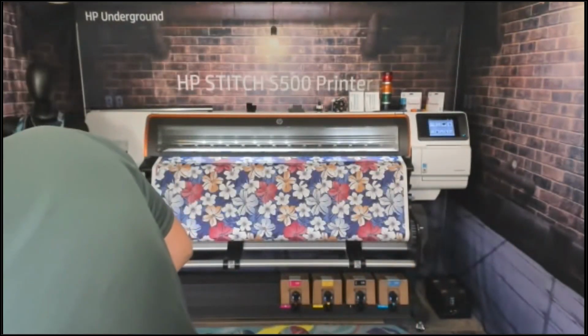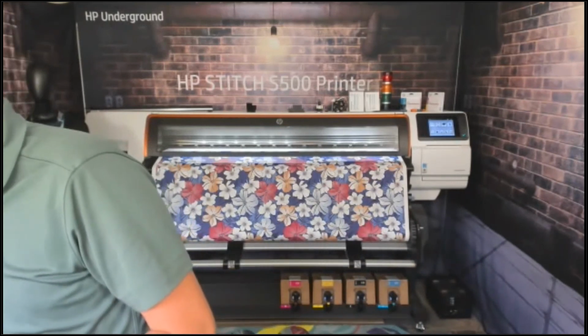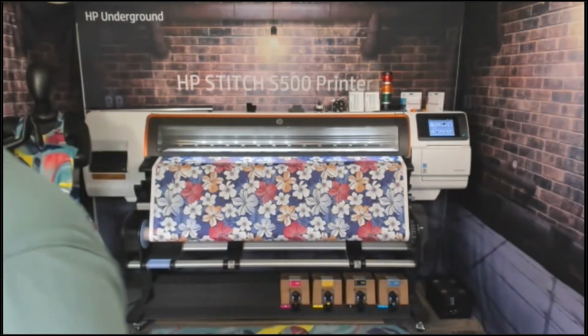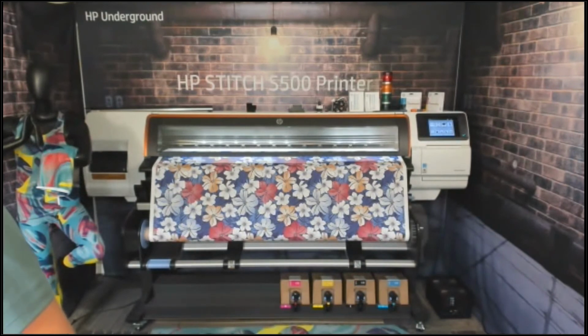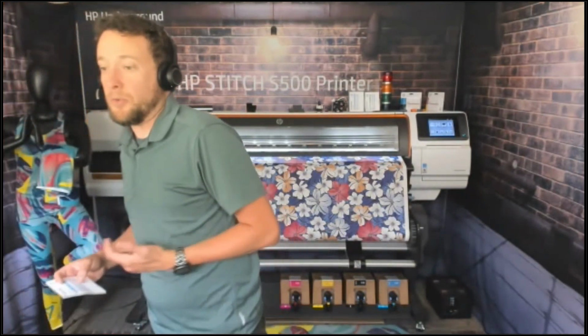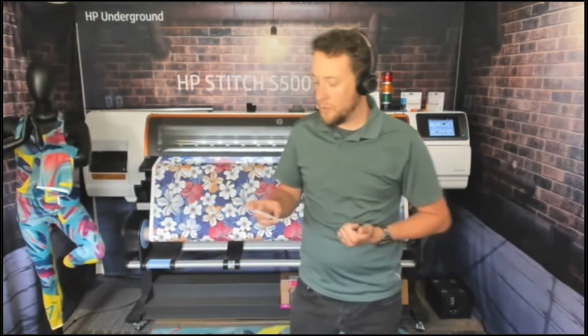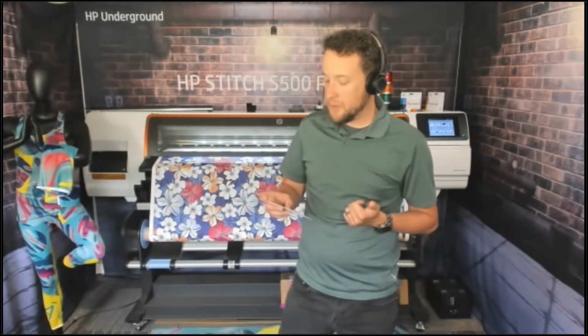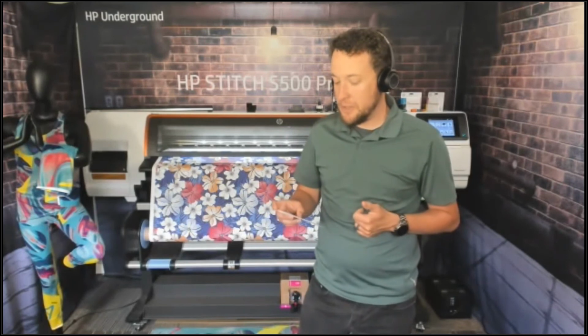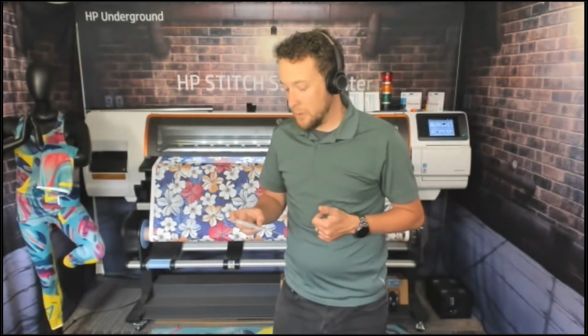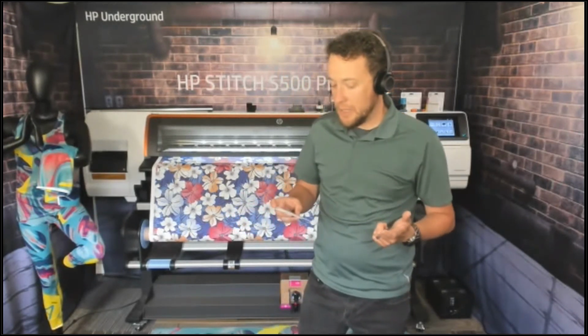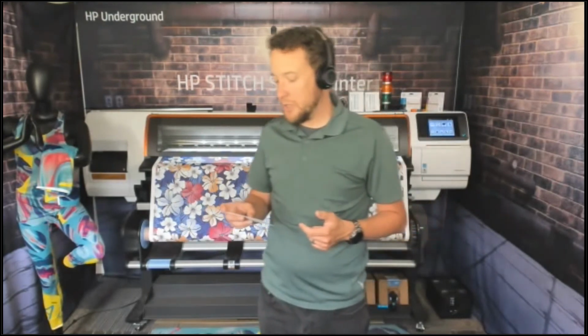Also, feeds and speeds. I'll hit this really quick on the S500. So you saw today, you saw 2 pass, you saw 3 pass, and 4 pass. So 2 pass is 665 square feet an hour. 3 pass is 460 square feet an hour. And 4 pass is 365 square feet an hour. Those are the print modes that I go to the most.